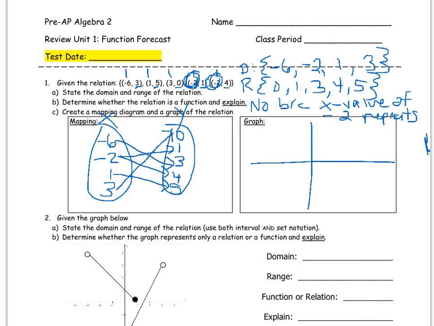When we graph it, we're just going to graph our ordered pairs. So we'll graph -6, 3, put a point, 1, 5, put a point, 3, 0, put a point, -2, 1, put a point, and -2, 4, put a point. So again, you see that a vertical line right here would intersect twice, still confirming it is not a function.